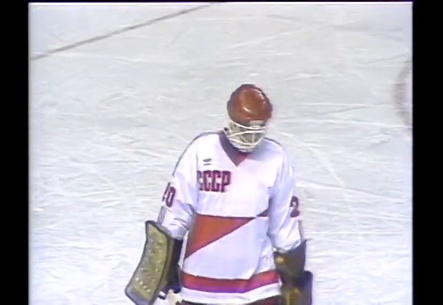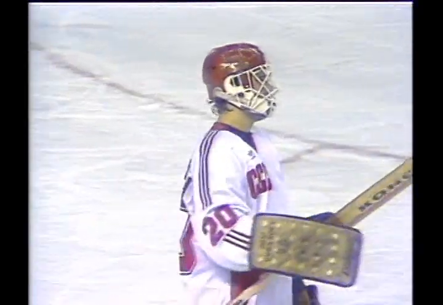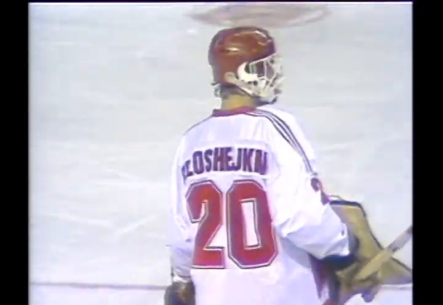Yevgeny Belosheikin from Sakhalin Island. That's away in the east part of the island north of Japan. And so he has come a long way to play for the Soviet national team and play now in Moscow with the Central Army. Wayne Gretzky has 2 assists in this game.